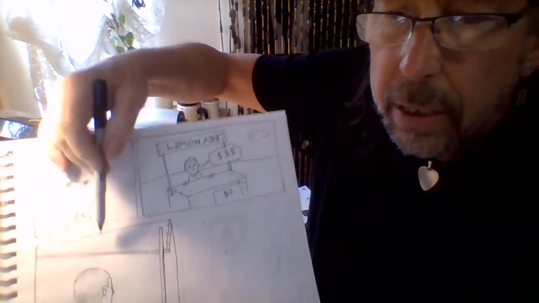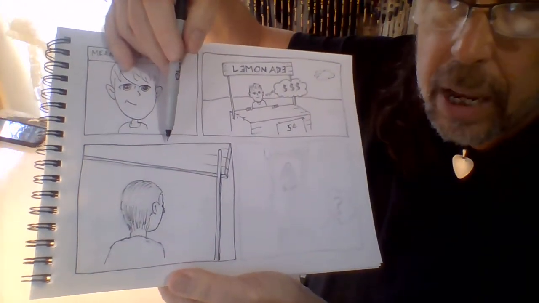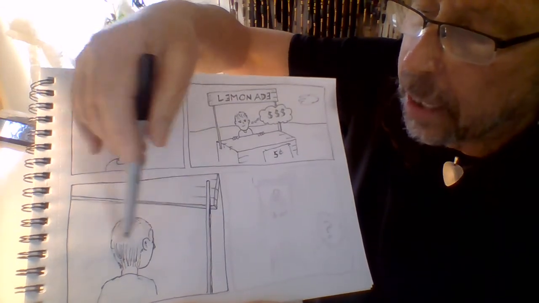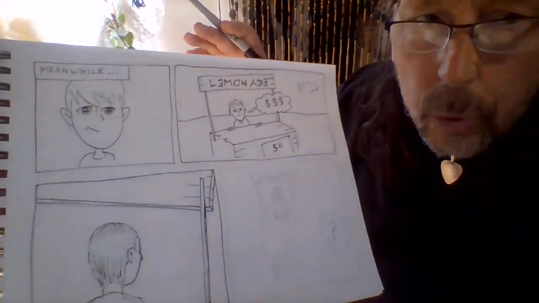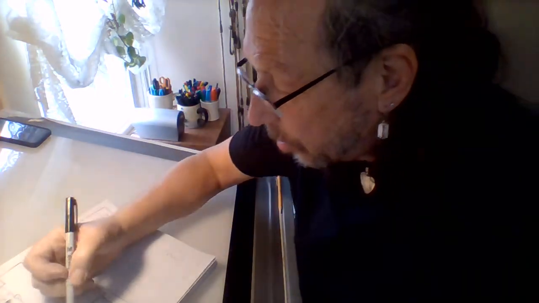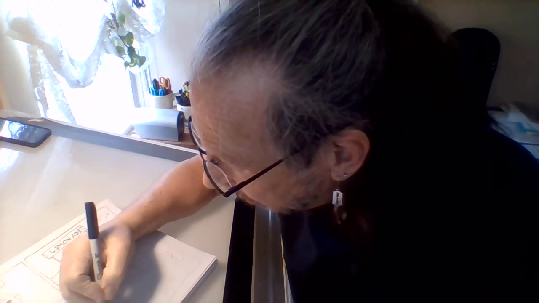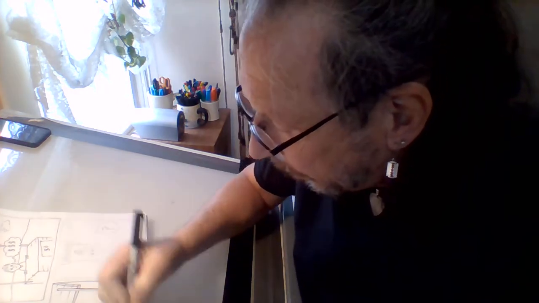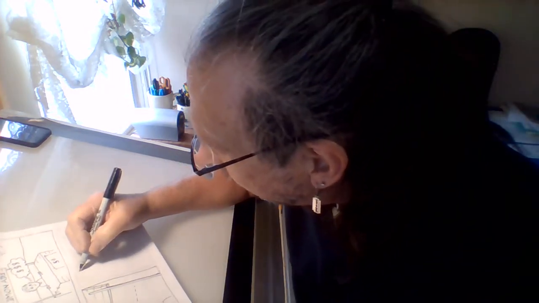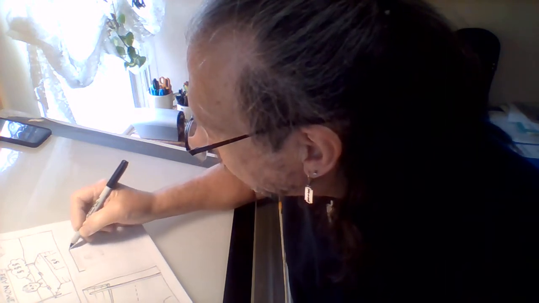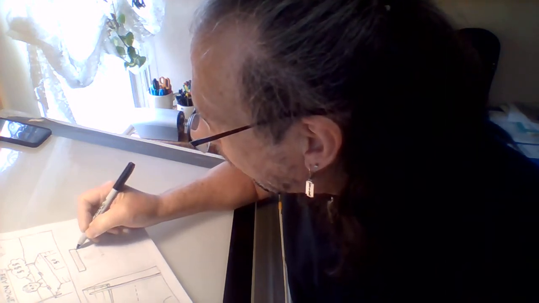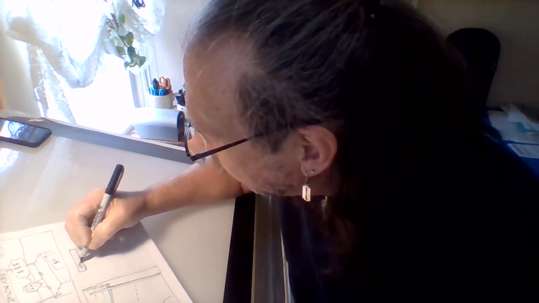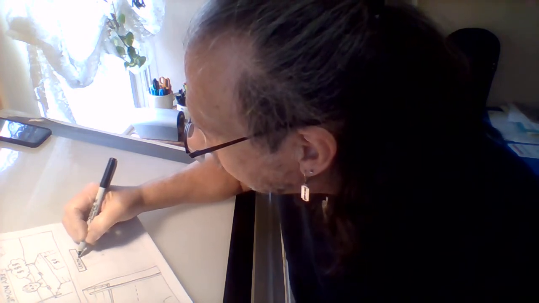So I put some detail into the back of the sign, because remember, we're looking from behind him, looking from the back of the sign, and he's looking now where? Where is he looking? Well, in a cartoon, you could have these kind of dotted lines showing that he's looking out there. Now, across the street, I have his nemesis, his next door neighbor, who also has a lemonade stand. So we'll ink that in.